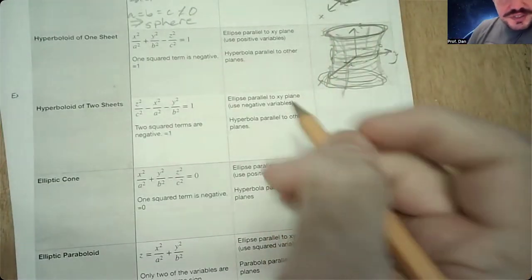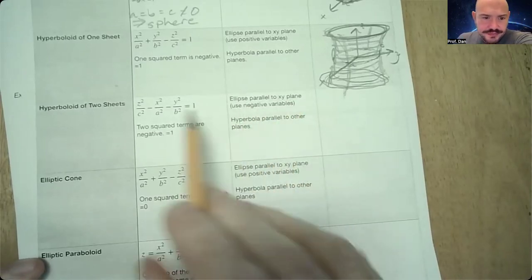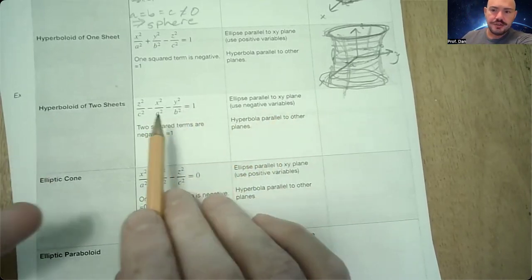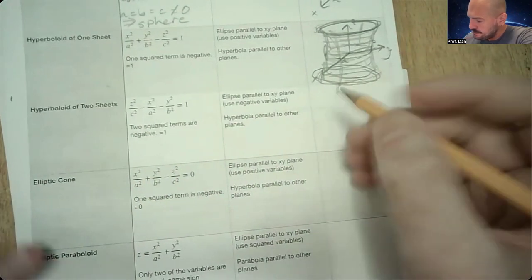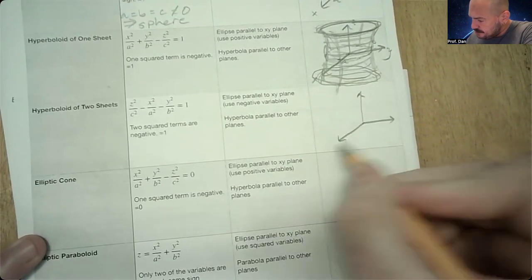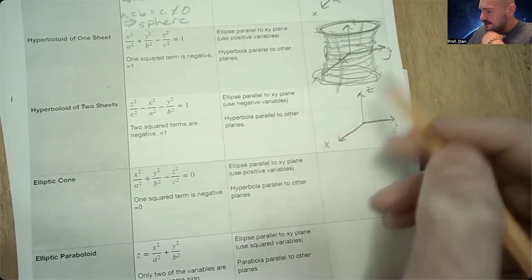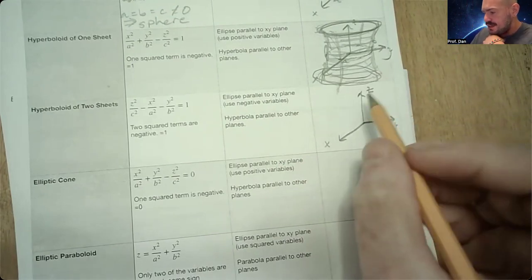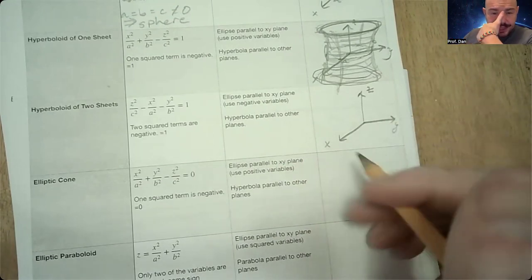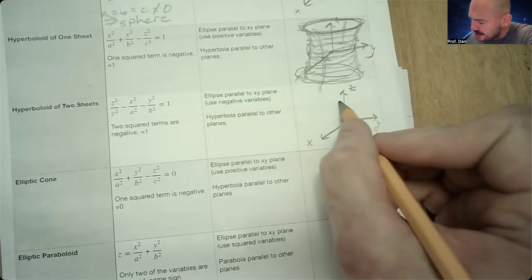Okay, so here's what this is going to look like. We'll have an ellipse that's parallel to the XY plane. For this example, we use the XY plane because X and Y are the variables that are negative. So if I draw this out, all right, we're going to have ellipses that are parallel to the XY plane, but they're not actually going to be in the XY plane, right? Then we're going to have a hyperbola that's parallel to the other planes. So it's going to end up looking like this.